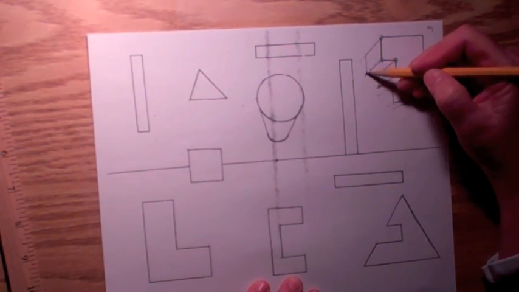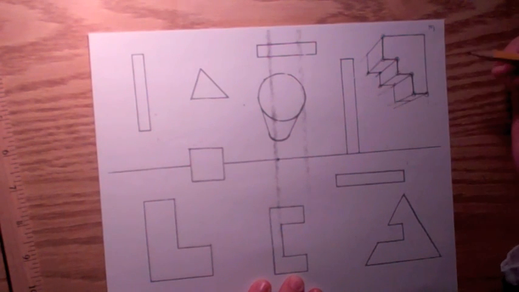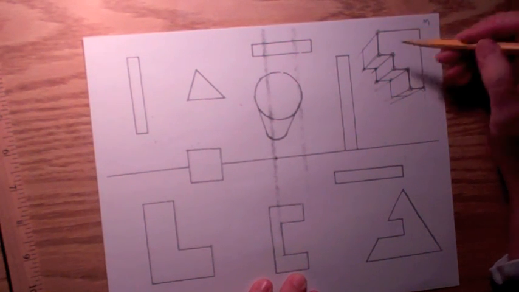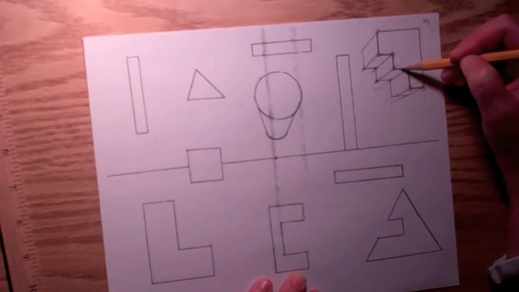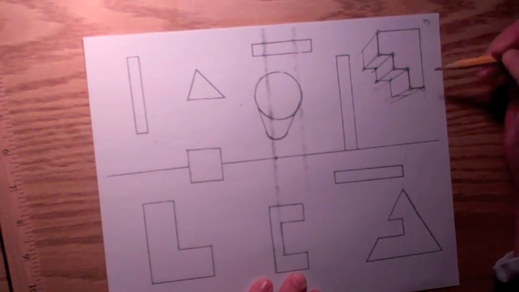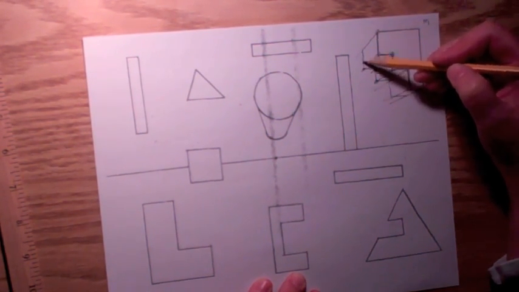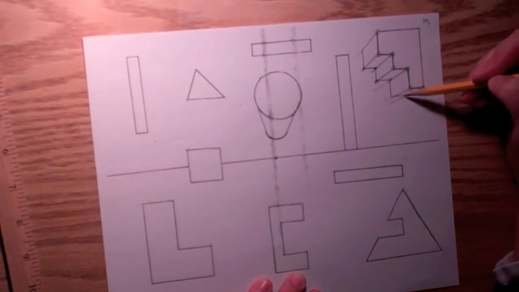Every line you draw has to be a vertical line or a horizontal line or a distance line. I also want you to notice, do you see how these look like upside down steps? Down, over, down, over, down, over. It's the same thing for your lines, your parallels. Down, over, down, over, down, over.